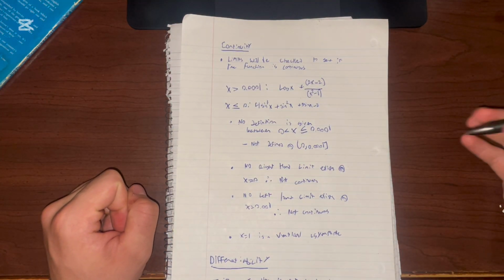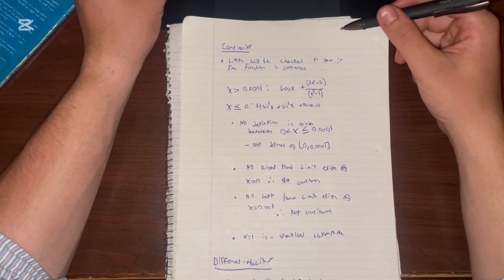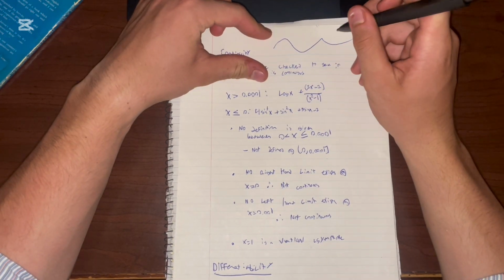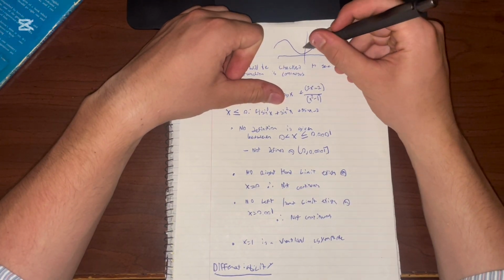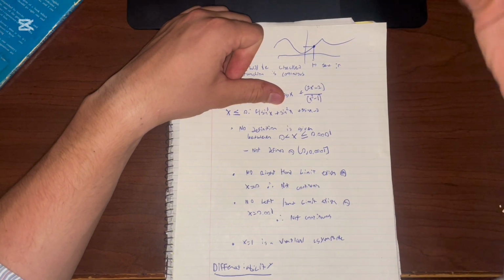Okay, now we're going to take a look at continuity. A function is continuous if over all of its twists and turns, there's always an x value, or there's always a value, like here along the x and the y axis. There are many types of discontinuities.